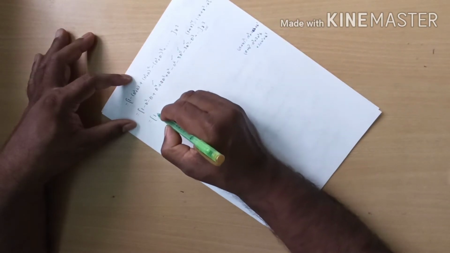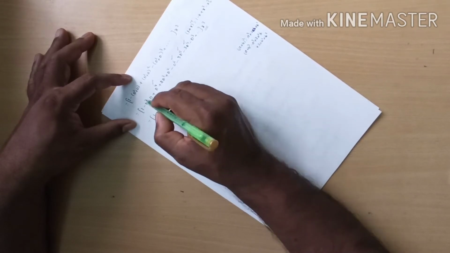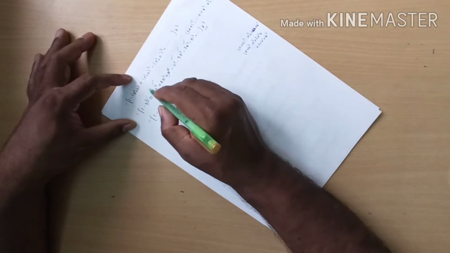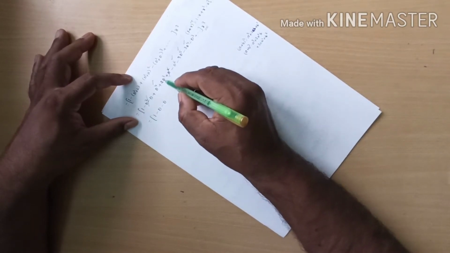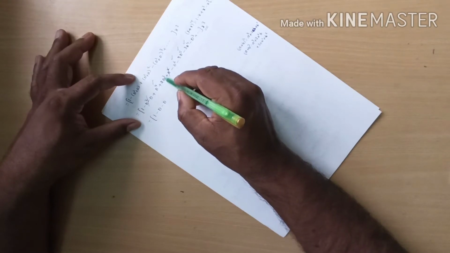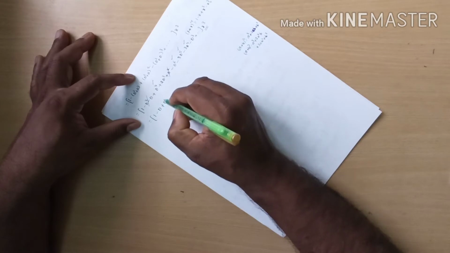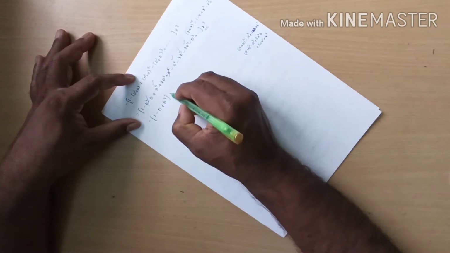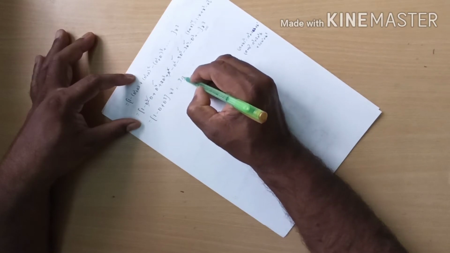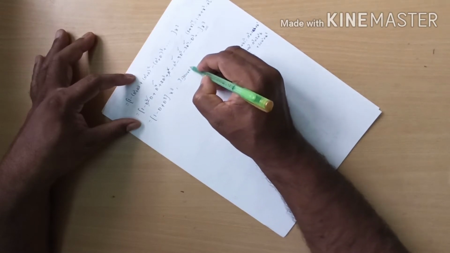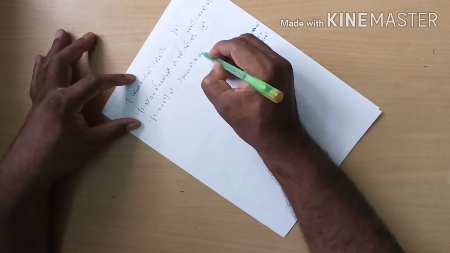Therefore the first term is 1 minus D square, and D square gets cancelled, leaving 1 minus D. Next, 2D power 3 minus D power 3 is plus D power 3, into x power 3. Here you can write: ignore D power 4 and higher orders.